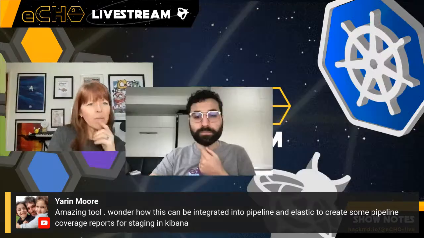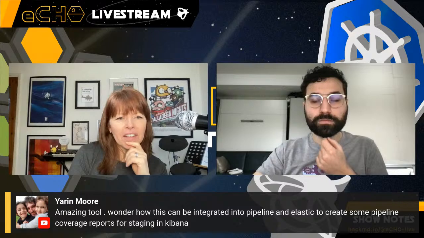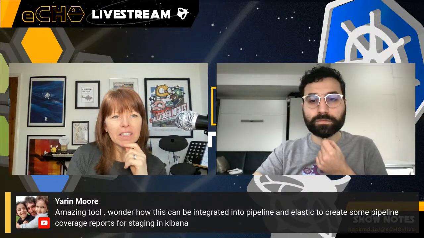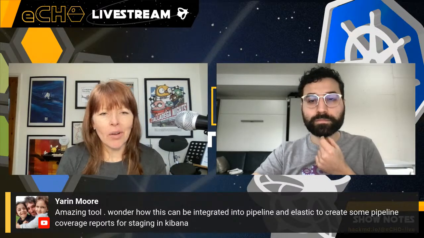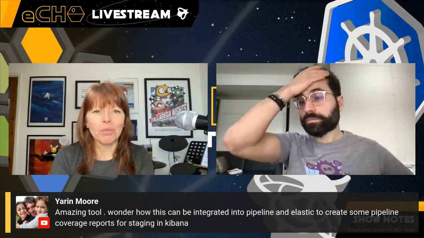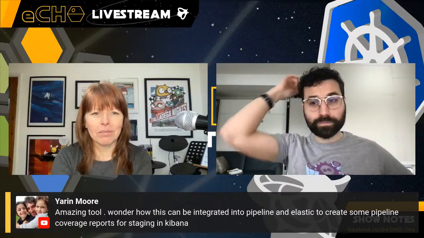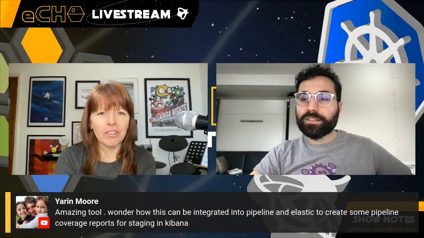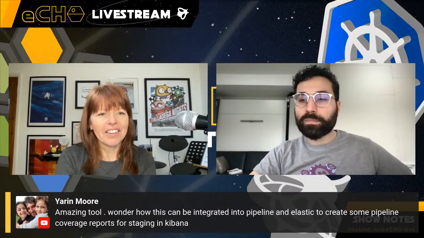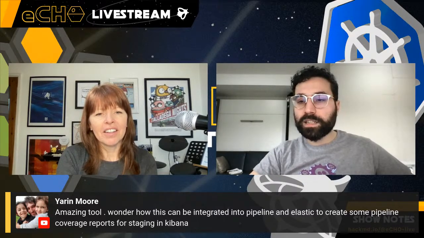Before we do that, Yaron made a very good point about integrating this into your CI pipeline, and maybe creating coverage reports. Staging in Kibana would be just one possibility for doing that. How can this be integrated into a pipeline and Elastic to create some pipeline coverage reports for staging in Kibana? That's too far, but yes, it can be done.